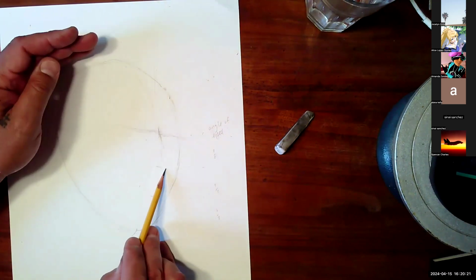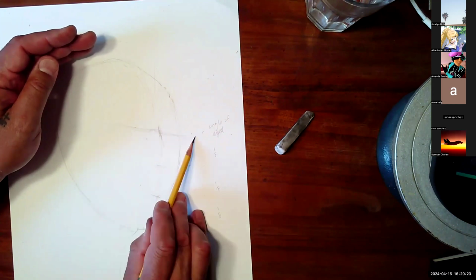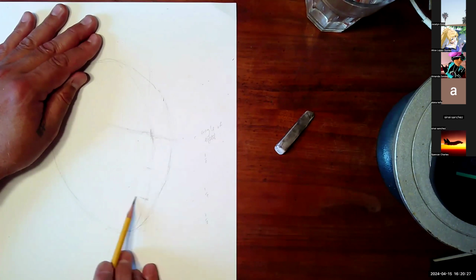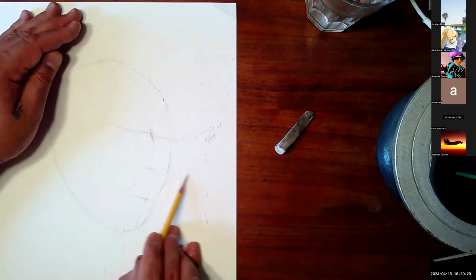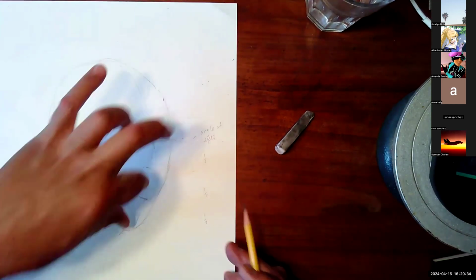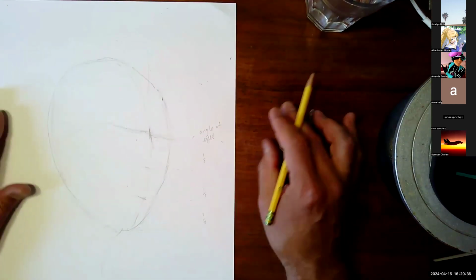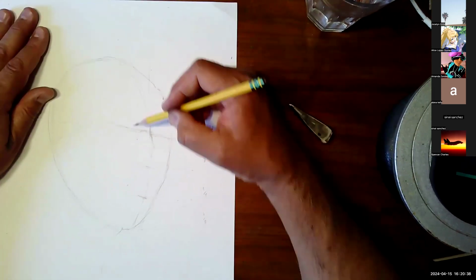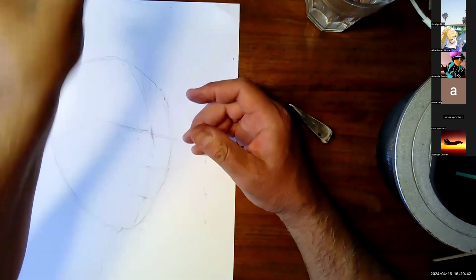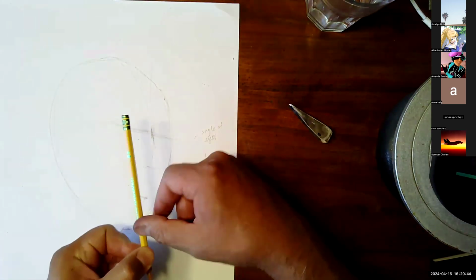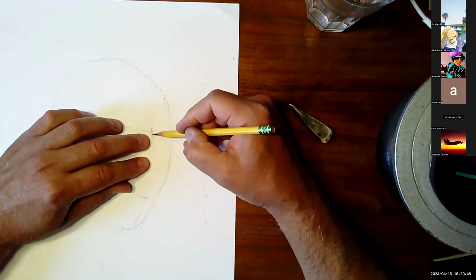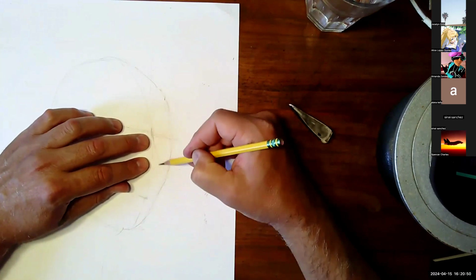So notice that once I have the angle of the eye, the angle of the nose and the angle of the mouth are all going to match. They're going to be parallel, okay? Sometimes you'll get someone's mouth a little bit strange, but that's something you really want to pay attention to. Okay. So now that I've laid my pencil on the photo, and I'm eyeballing it on my page, now I can start to get the nose in.